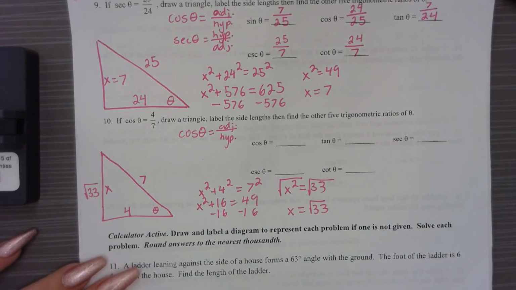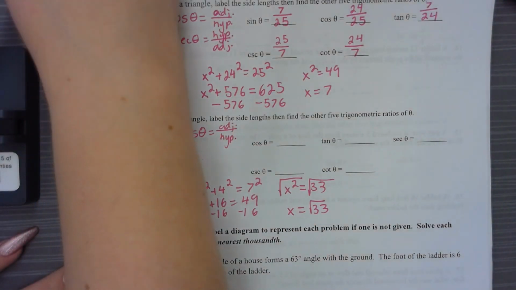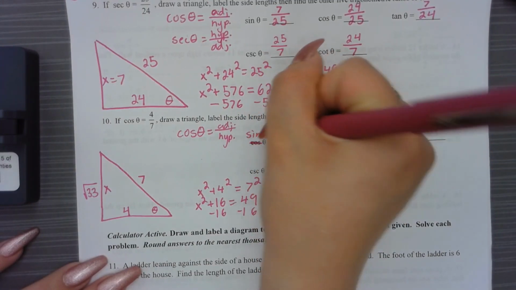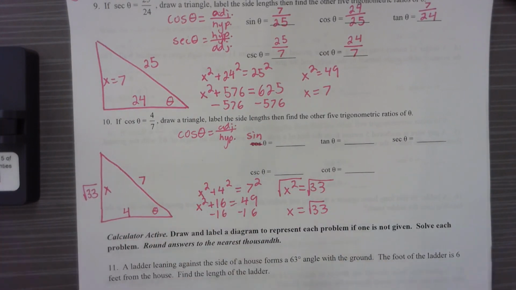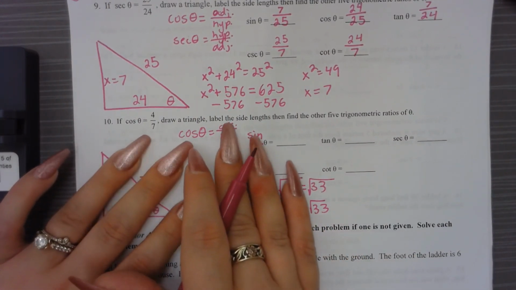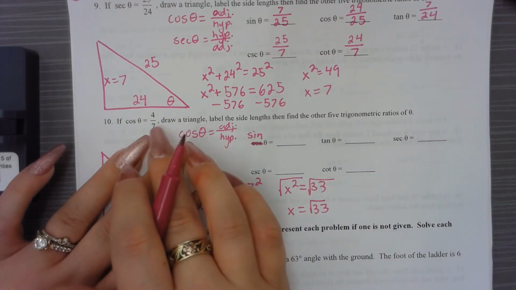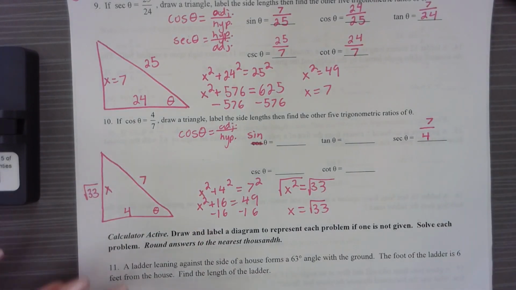I think this is meant to say sine. Let me actually check that. Yes, it is. So this is meant to be sine. Before I do sine, I'm going to do secant, because secant is the flip of cosine. So that one we should hopefully know for sure. So instead of 4 over 7, secant's going to be 7 over 4. And then I can move to sine.